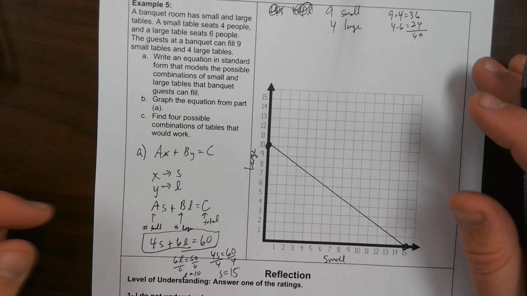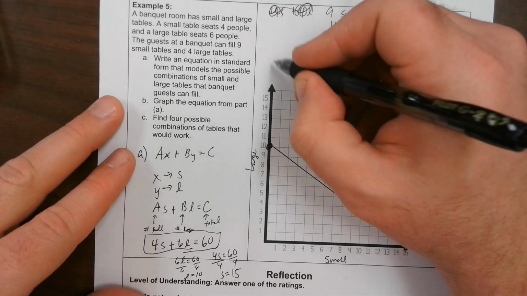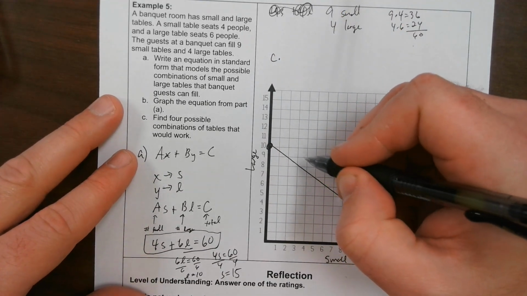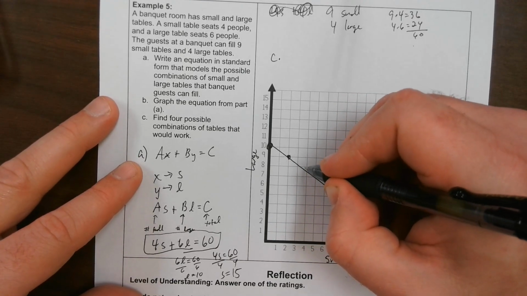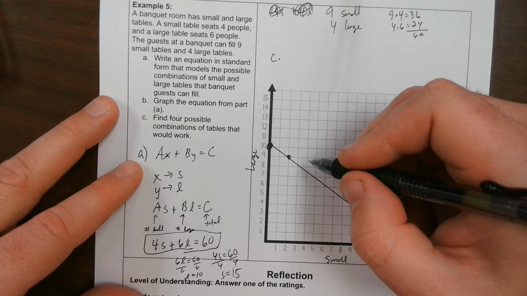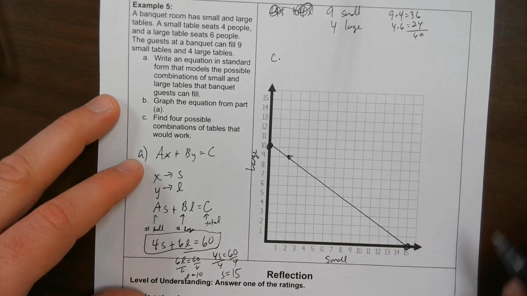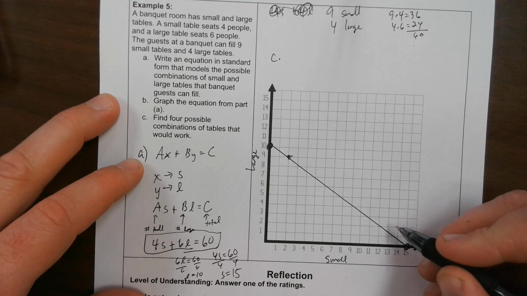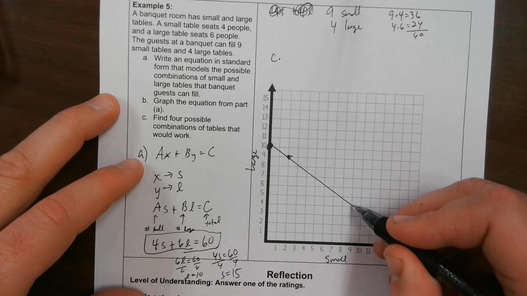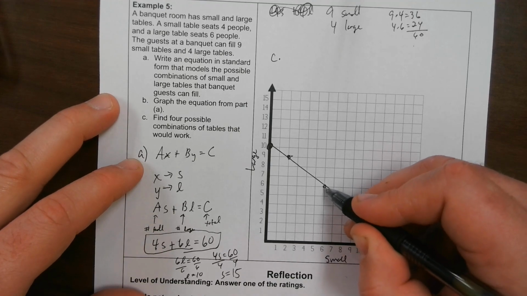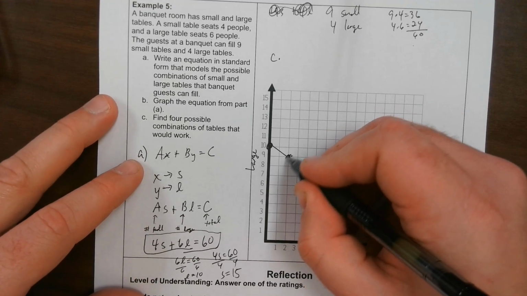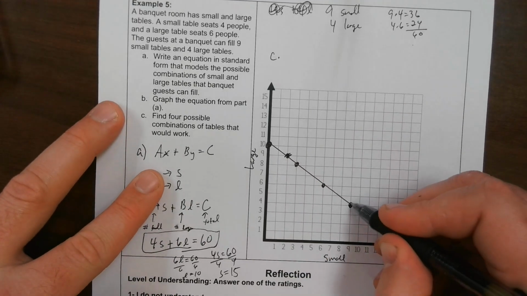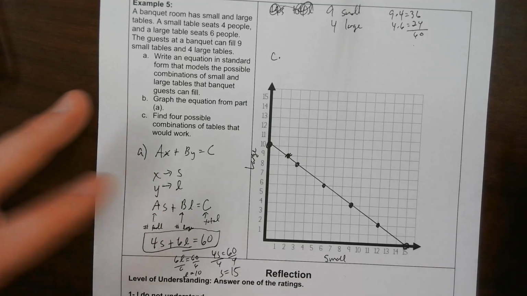Part C, it says find 4 possible combinations of tables that would work. So we're going to find 4 dots on here. We want to find a dot exactly on our line, and it's right here, right here, right here, right here, and right here. So not that one, but we have 1, 2, 3, 4, 5, 6 possible combinations.